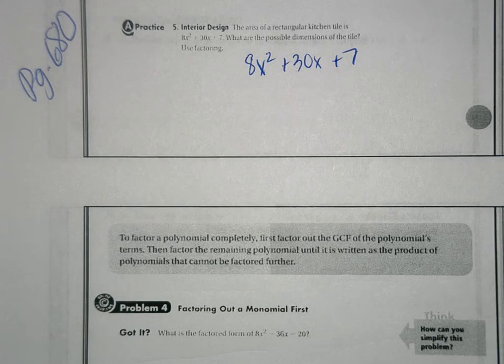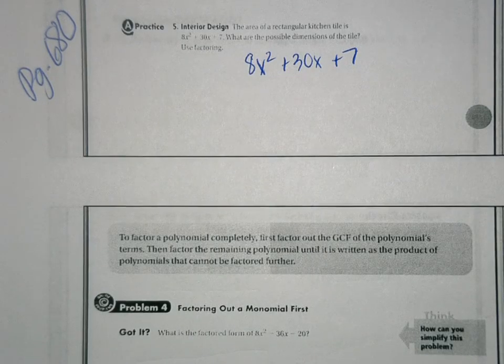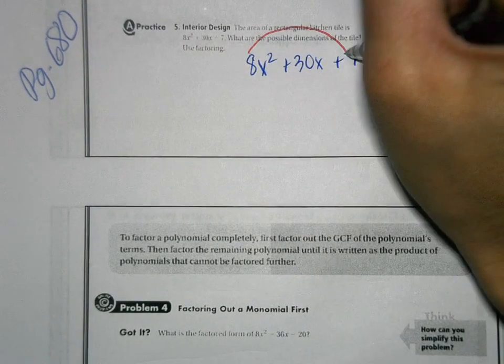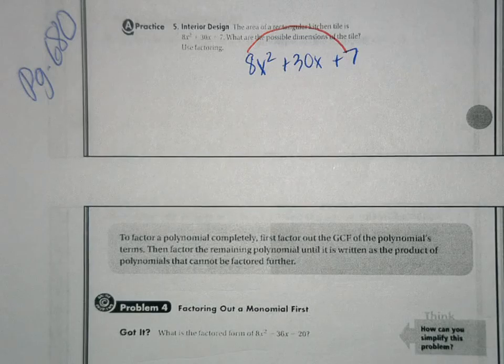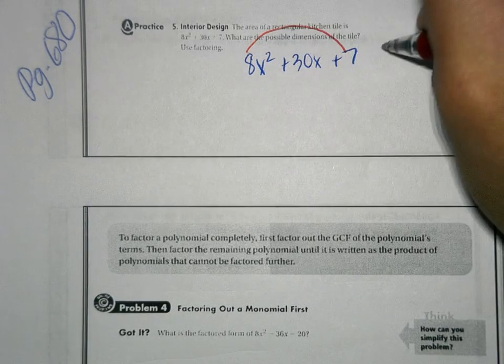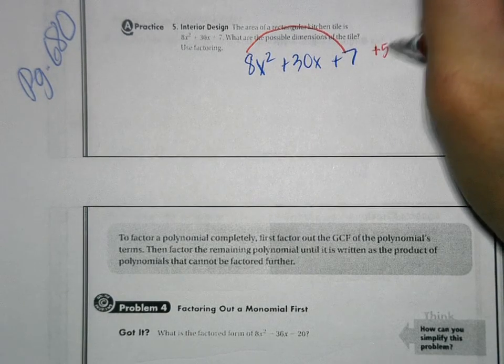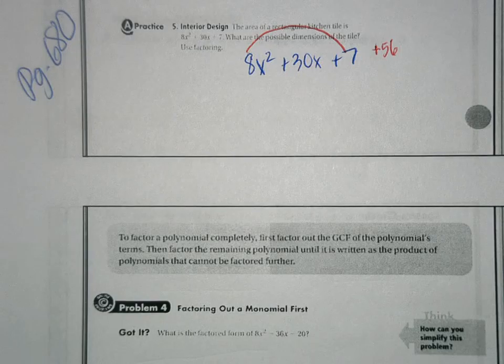Oh, it's 56. Okay, it sounds like most of you got it. We're going to go on because we're going to run out of time. 8 times 7 makes a positive 56, right?